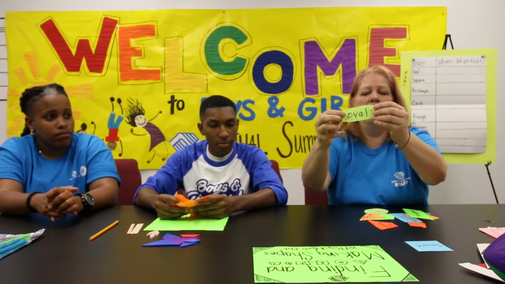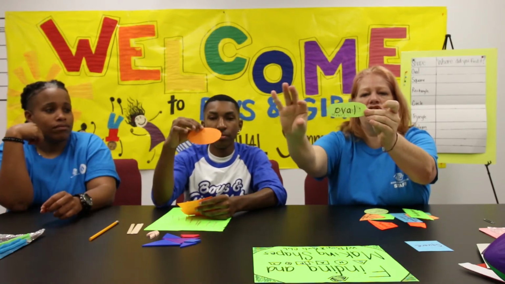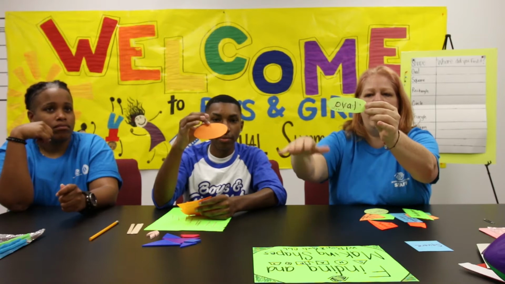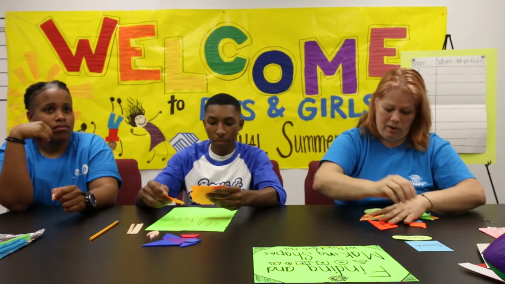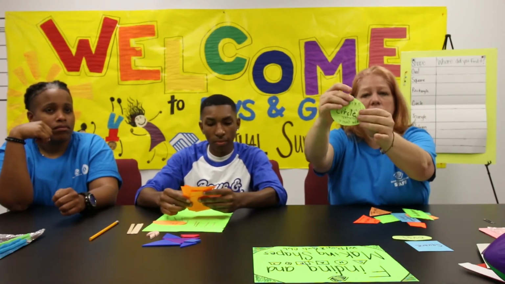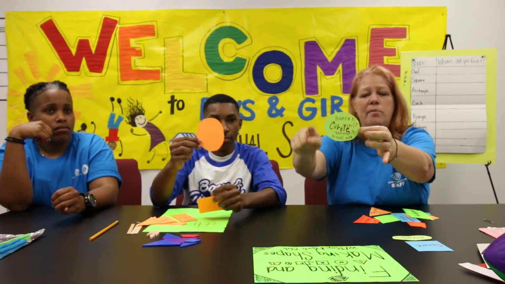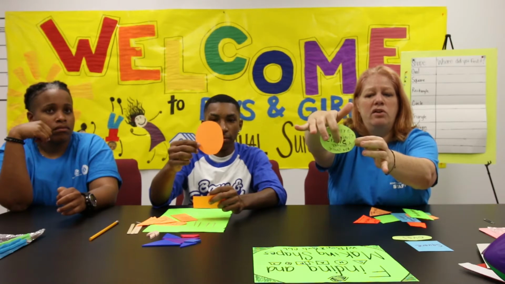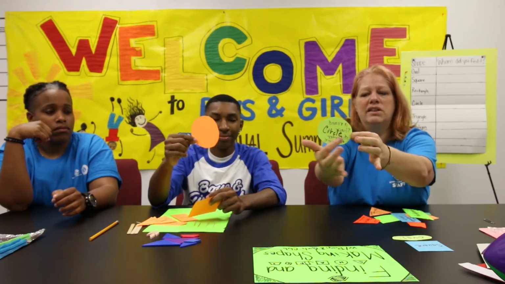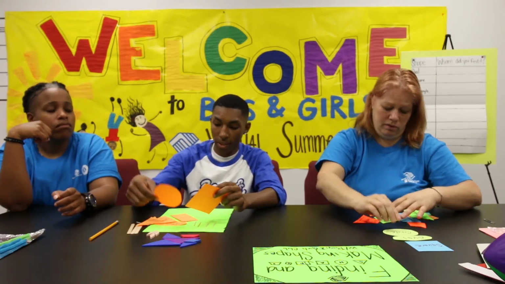Also have an oval. An oval is an elongated circle. It's like a stretched out circle, like you're trying to flatten the circle. Also have a circle. A circle is a round shape with the diameter the same. If you go from the middle and you measure out, it's the same all the way around.